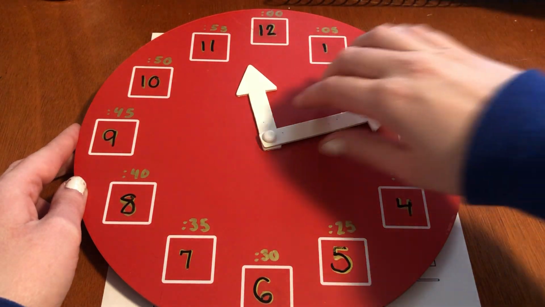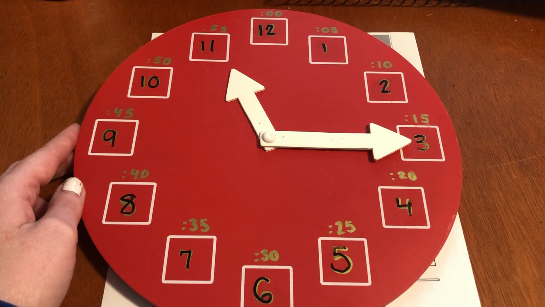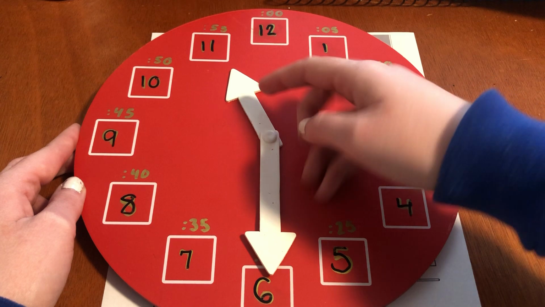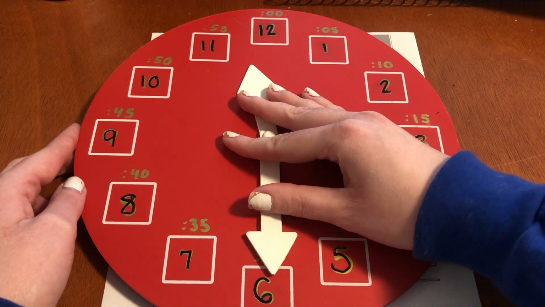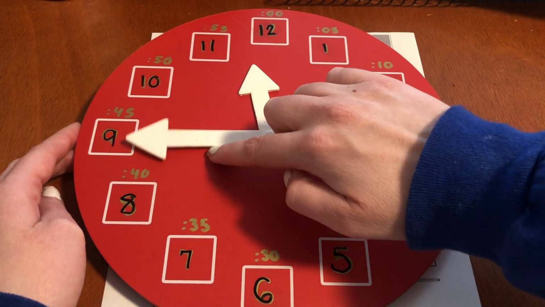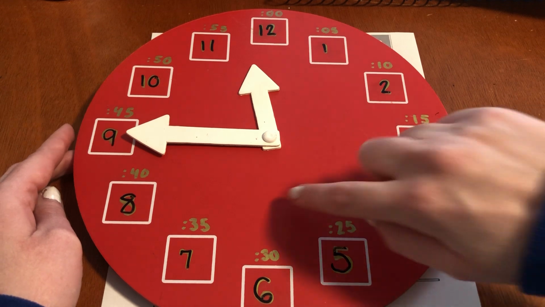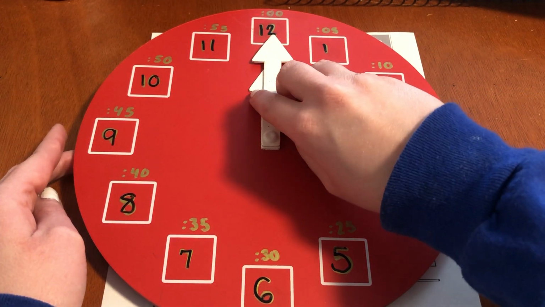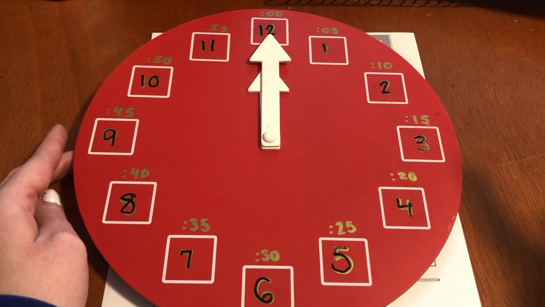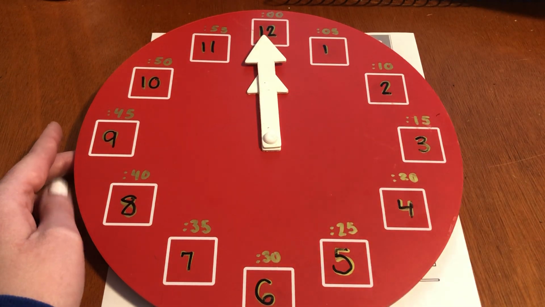If it is 11:15, because that's 0 to 15 minutes. If we add another 15, that would be 11:30. We added another 15 minutes, that would be 9 o'clock. And if we added our last 15 minutes, we would be up here at 12 o'clock. Okay, we're just worried about the 12, 3, 6, and 9 for today.